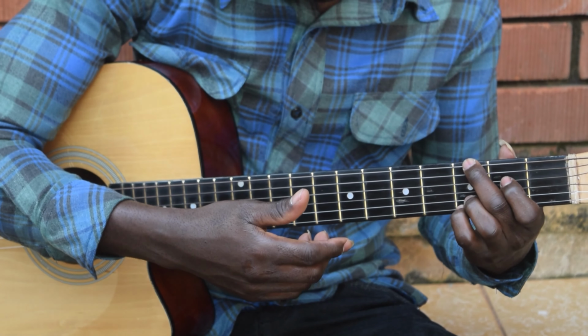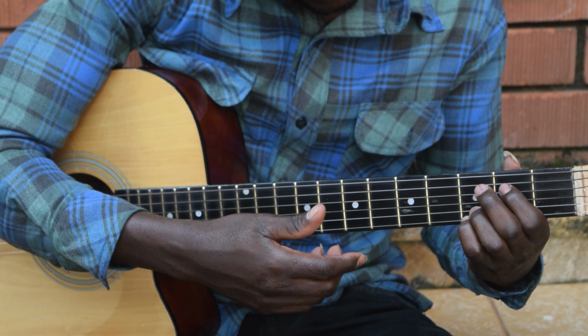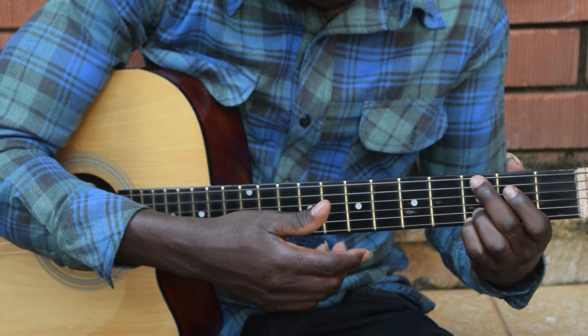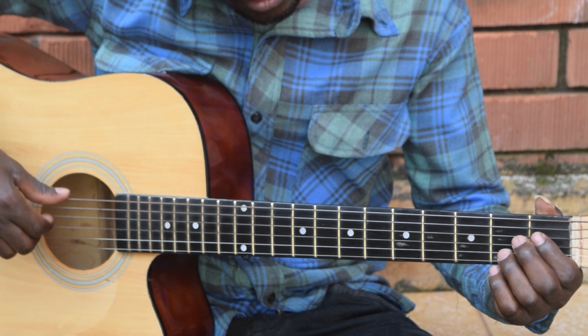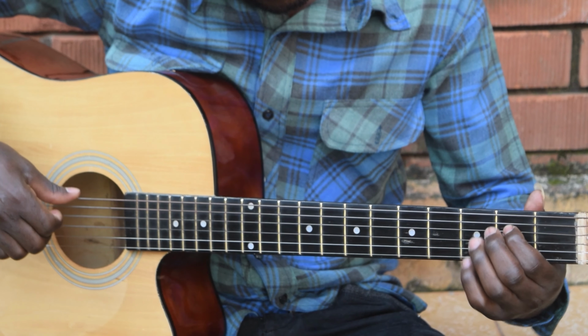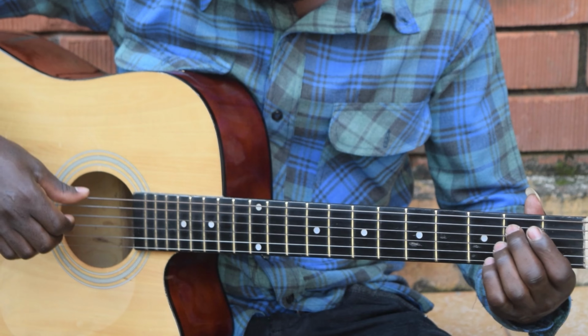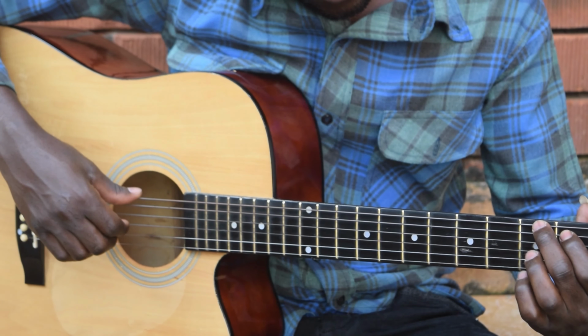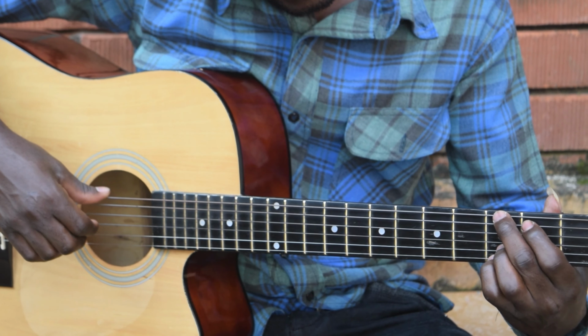So let me see where we can really easily find it. We have our D chord here. See that we have a D string, D sharp, then we have an E here. So I need to find a way of holding it.